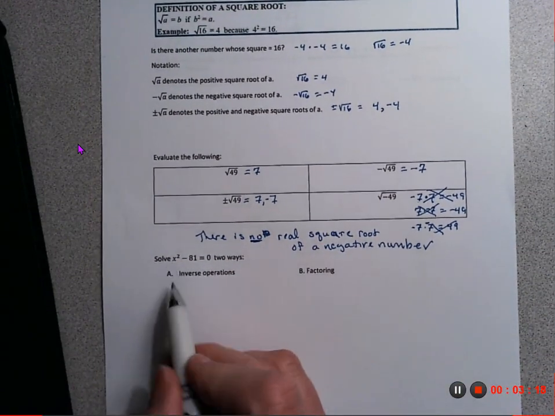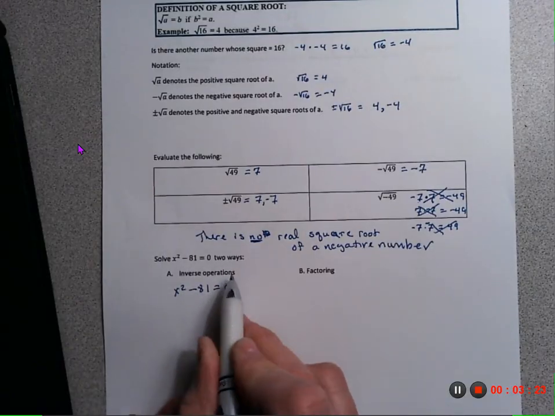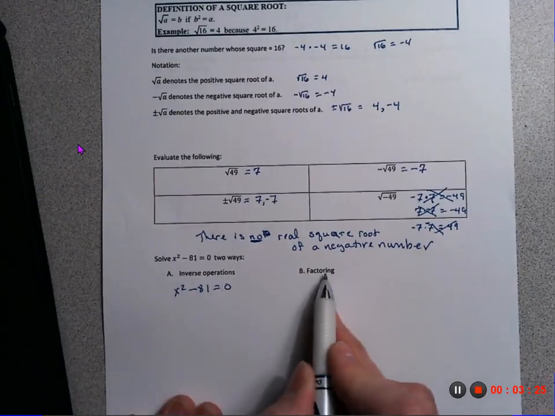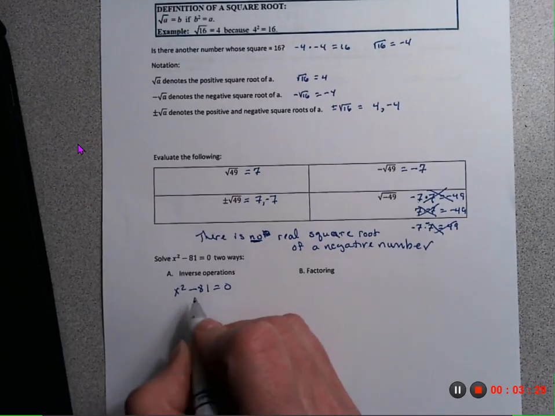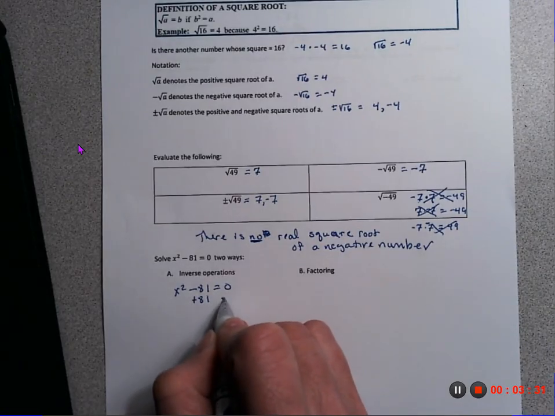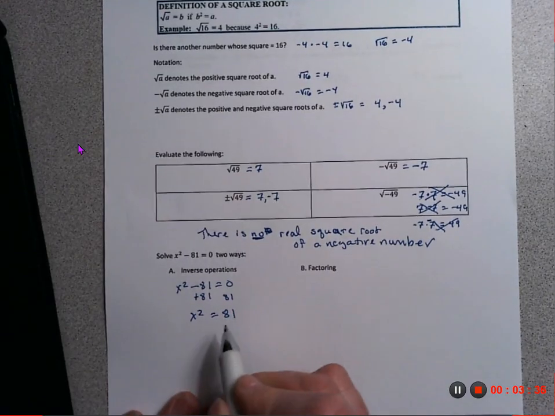All right, now we're going to solve an equation. So we have x squared minus 81 equals 0. I'm going to solve it using inverse operations and by factoring. So inverse means the opposite; the opposite of subtraction is addition, so I'm going to add 81 to both sides. So that gives me x squared equals 81.